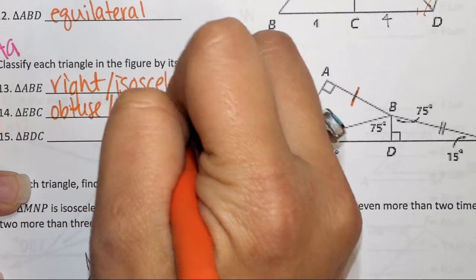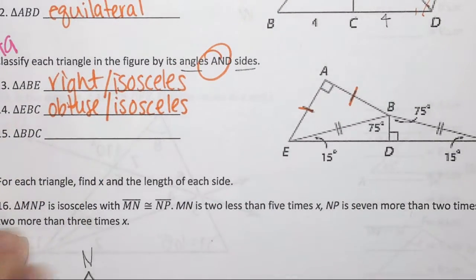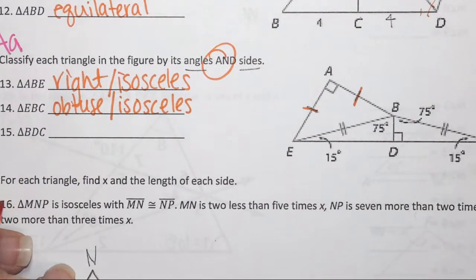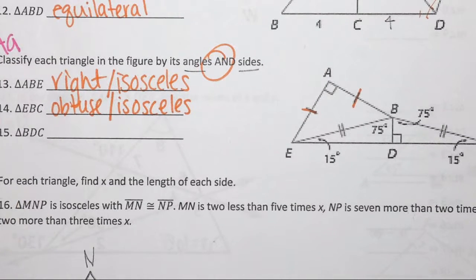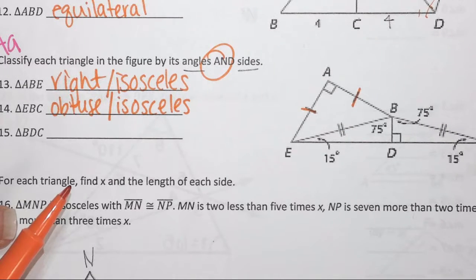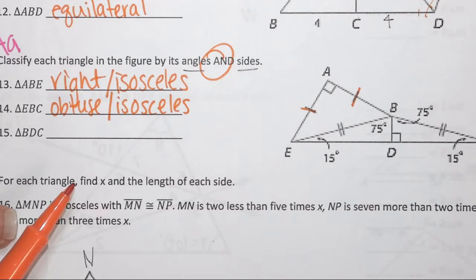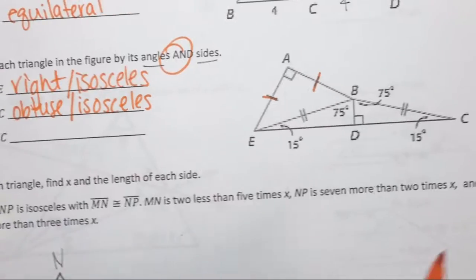I've been yelling the whole time. And I'm so proud of you. So proud. Can you tell me what the next one is? BDC? Without being told? Well, look at it.